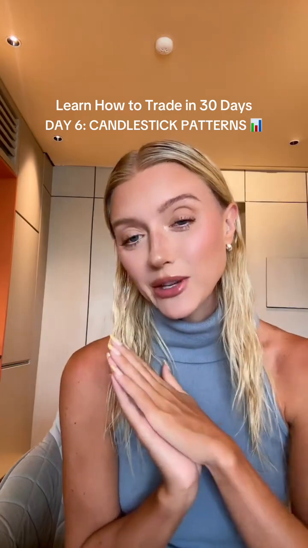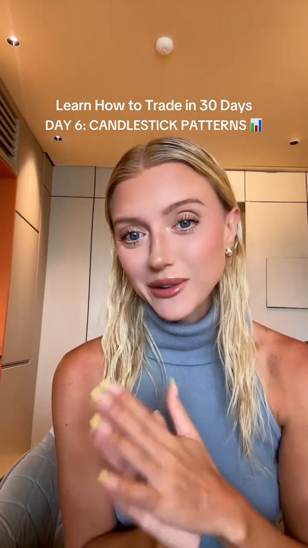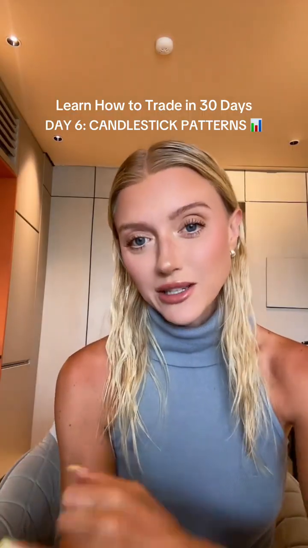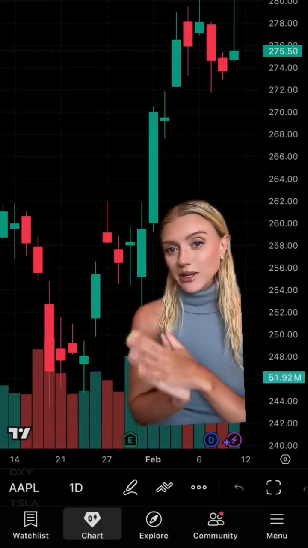If you want to be a real trader, you are going to need to know how to read the charts. So here is a full breakdown of everything that you need to know about candlesticks. Let's start with what even is a candlestick.